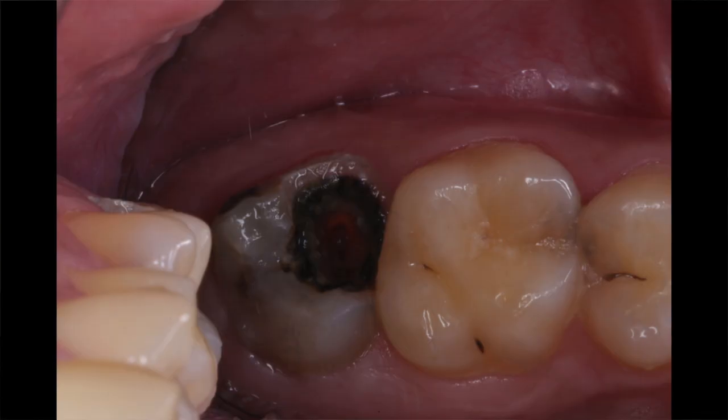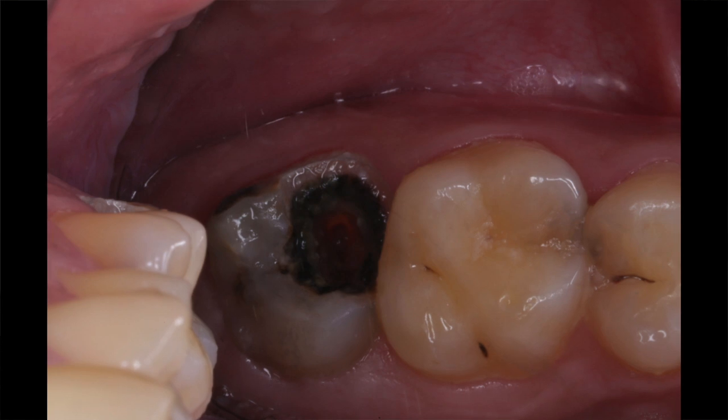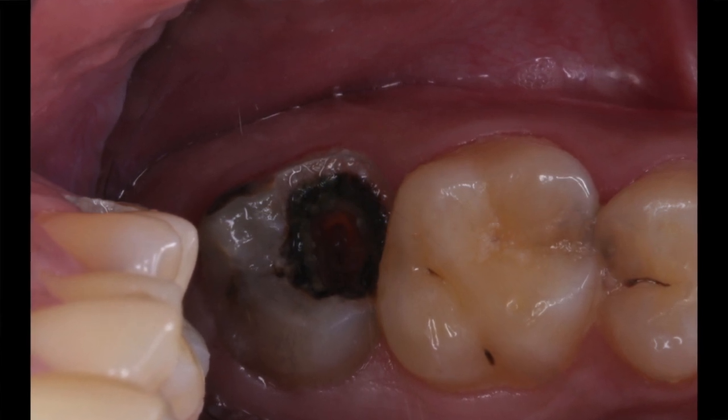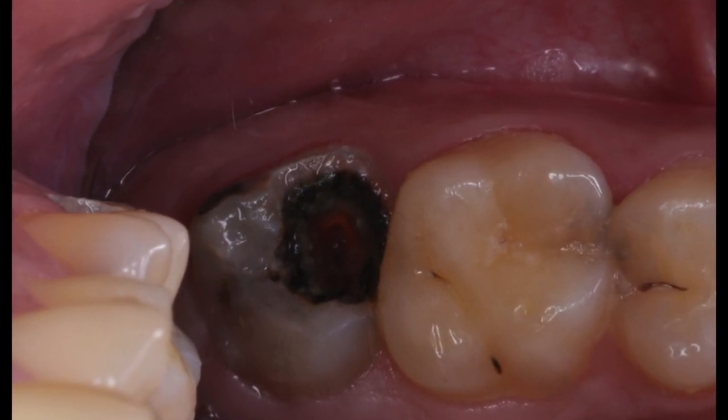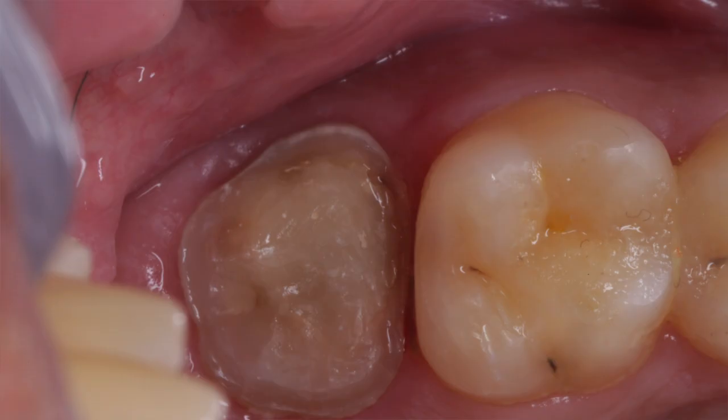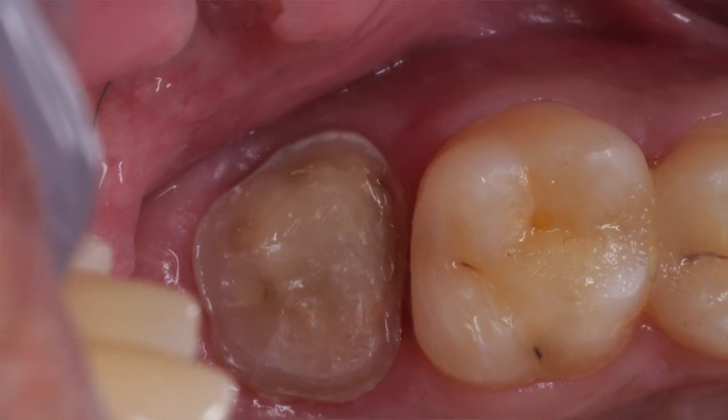I'm Dr. Samir Thukral. Have you ever wondered how your dental crowns are made? Let me show you. So this is a tooth that has a large cavity in it. This tooth needed a root canal, and after the root canal was completed, we went ahead and prepped the tooth to receive a crown.